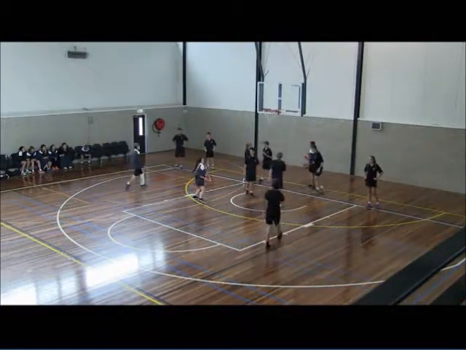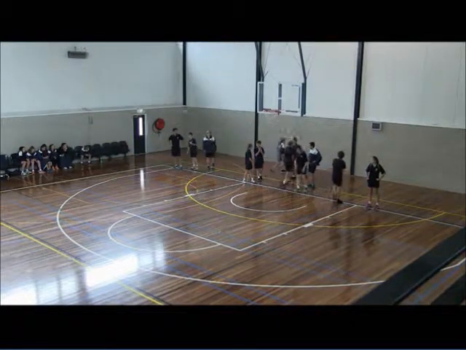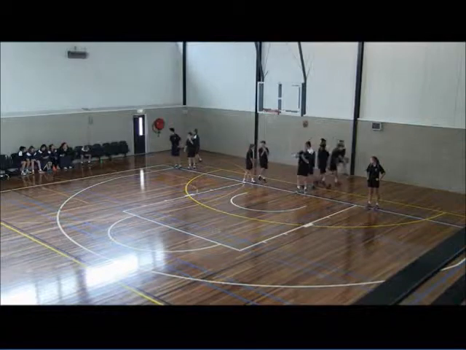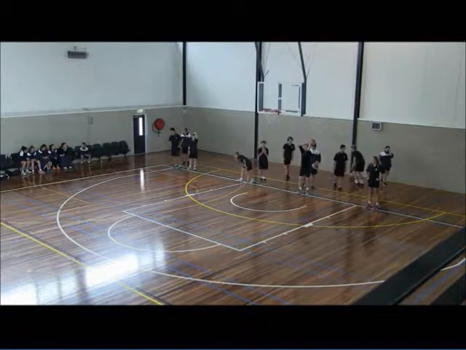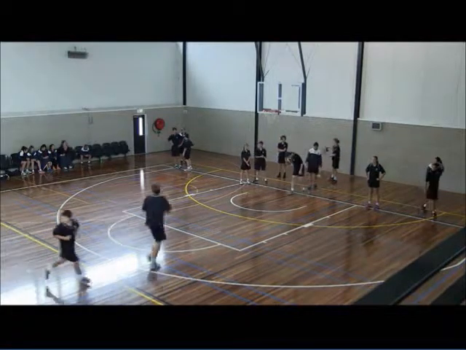Again, not the greatest skills of all time, but hopefully you're getting an idea of what we're trying to introduce to these kids as far as concepts go of floor spacing and some of the things that could occur in a game. Here we are working on setting screens away from the ball.